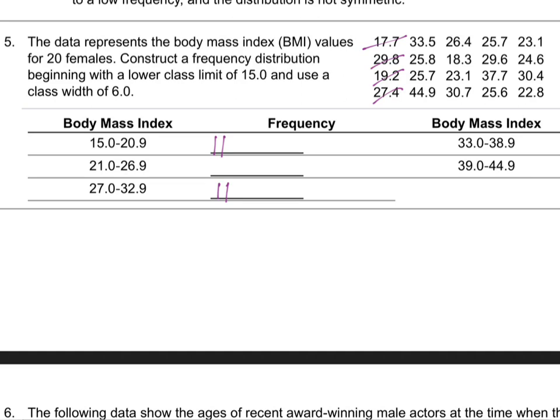Just keep going. Just keep marking them off. Want me to do them here? I'll crank them through. 33.5. That's going to be over here. 25.8. That's in the middle, isn't it? 25.7. That's here. Just be careful. 44.9. That's in the last one. 26.4. That's here. 18.3. That's here. 23.1. 30.7 is here.